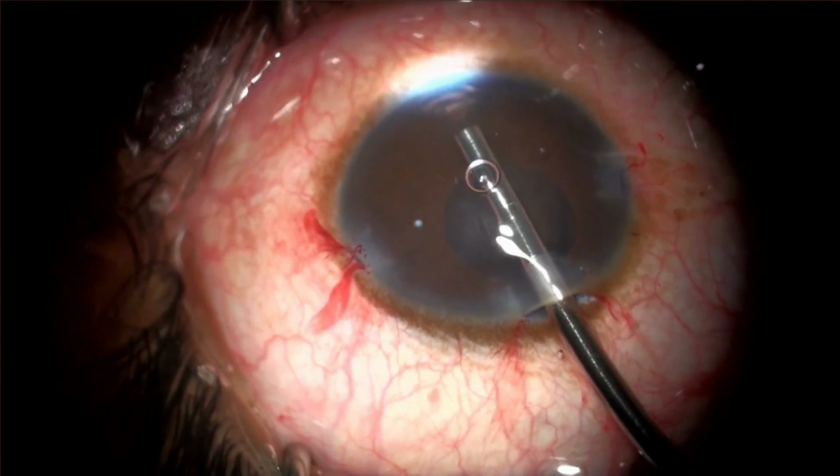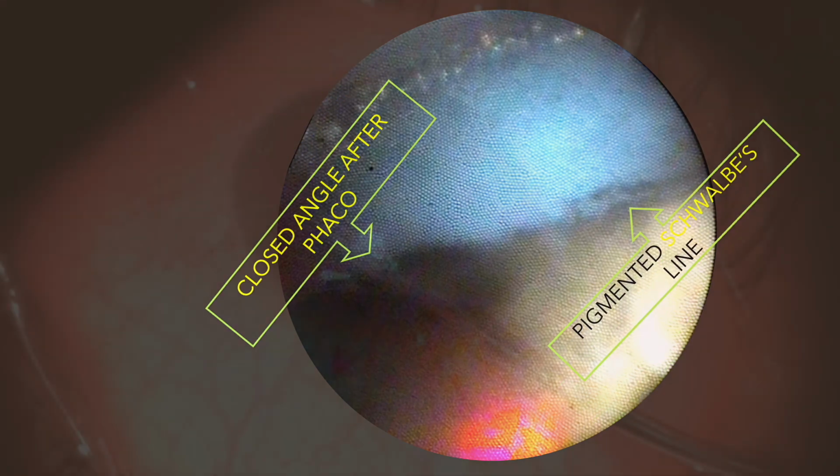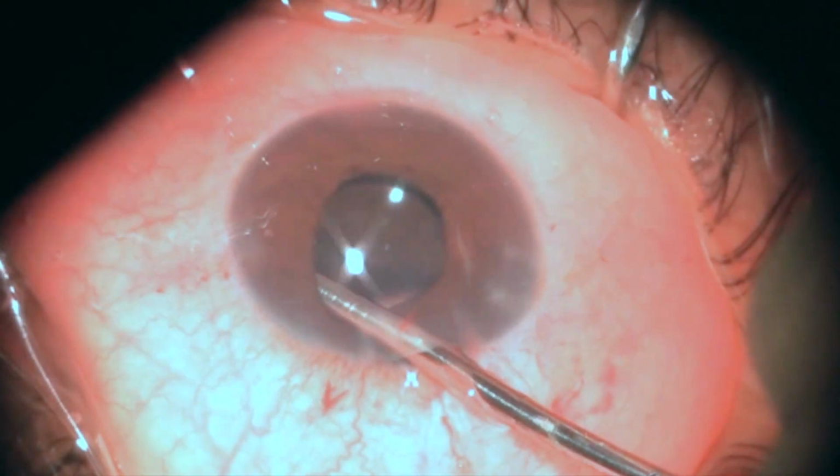Here in this case, it appeared to be almost completely closed even after phaco. Following this, the endoscope was introduced into the sulcus and the ciliary processes were visualized. Delivery of the laser was under direct vision and it was aimed at the tail of the ciliary process, the end point being whitening and shrinkage of the ciliary body posteriorly away from the iris.